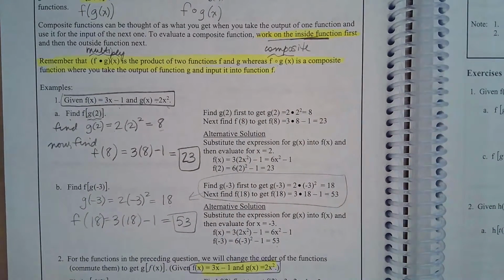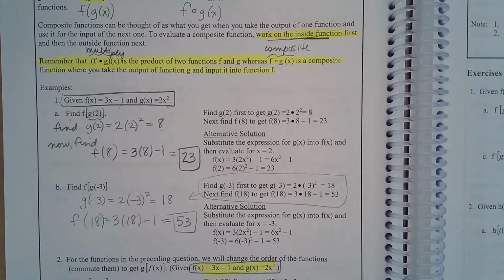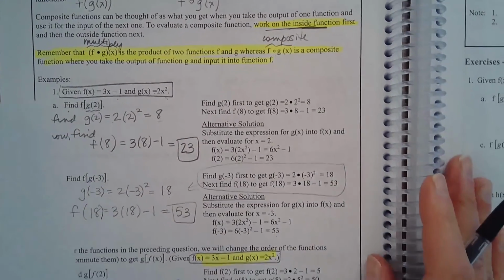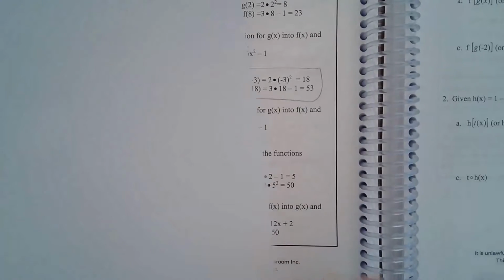Okay, I have one more little example to give you that's not included here. So let's try this one. If you have room in your book, you can do it.